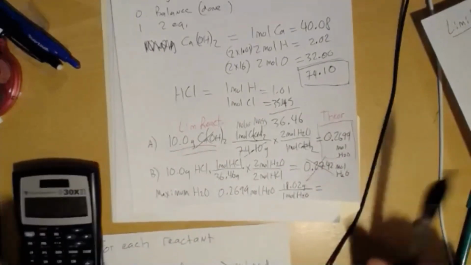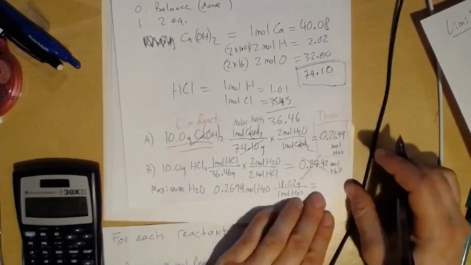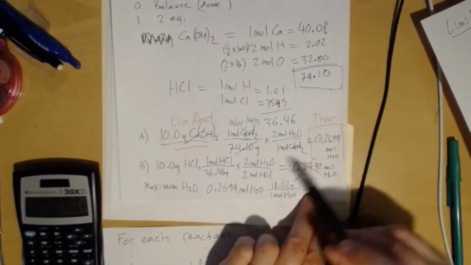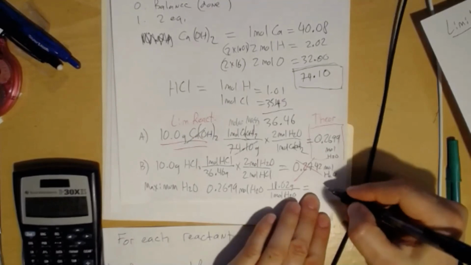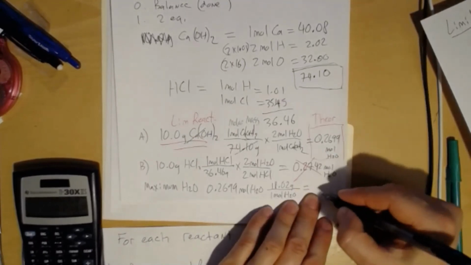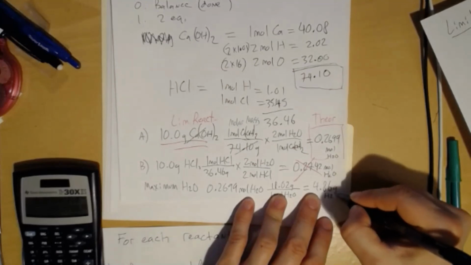So from this reaction, I can get, and now I want to look at sig figs. This was 3 sig figs here. So actually, I can make 4.86 grams of water. That's the maximum.